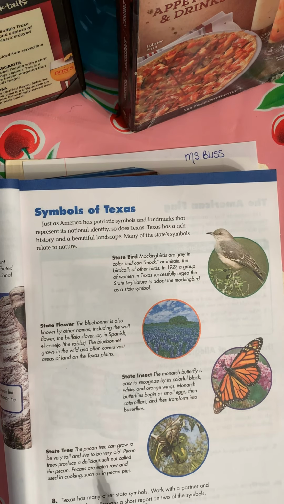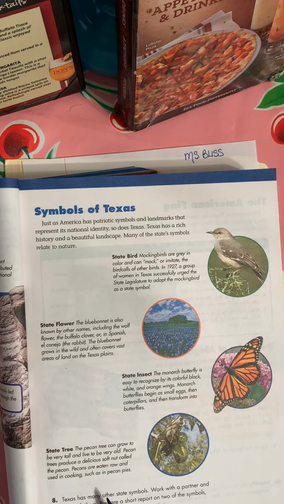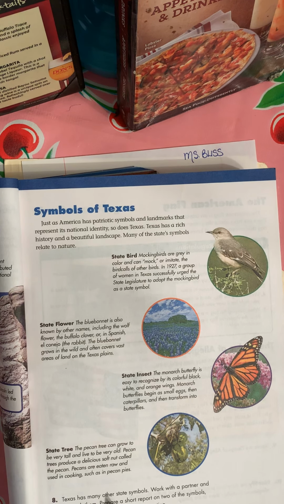The state tree is the pecan tree. It can grow to be very tall and live to be very old. Pecan trees produce a delicious soft nut called the pecan. They are delicious. Pecans are eaten raw and used in cooking, such as in pecan pies.